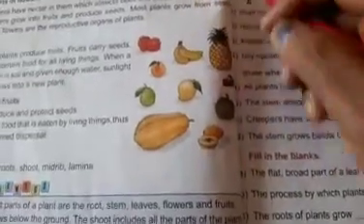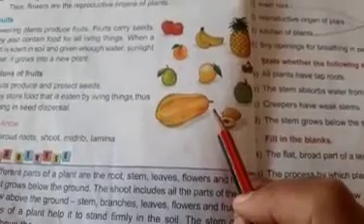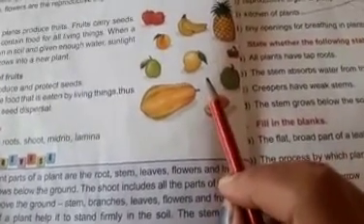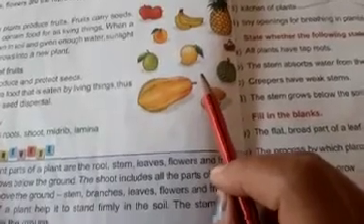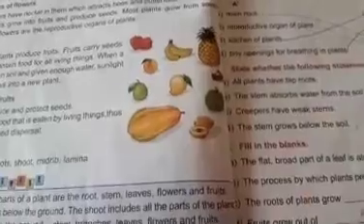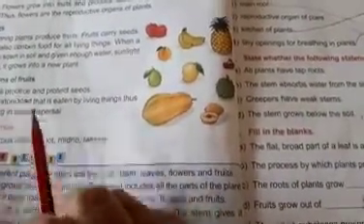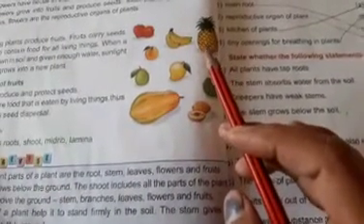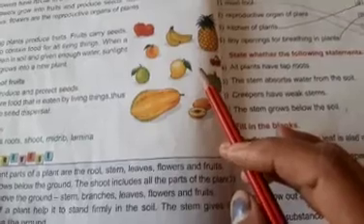Now see fruits. Flowering plants produce fruits.